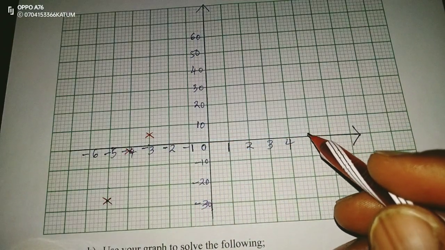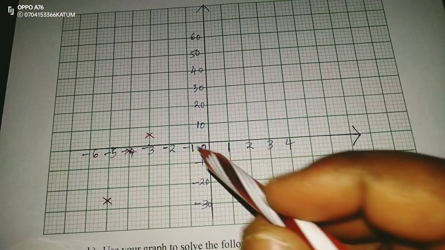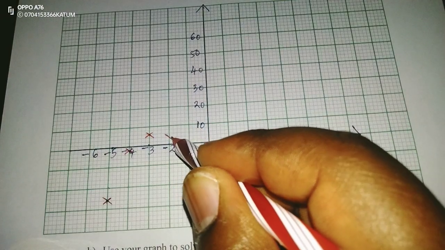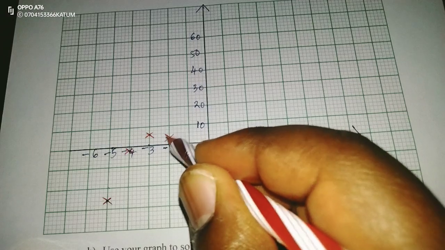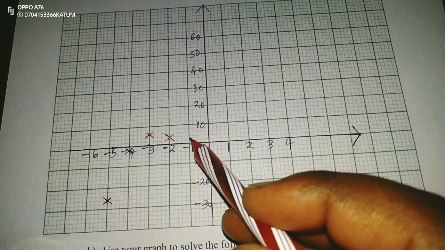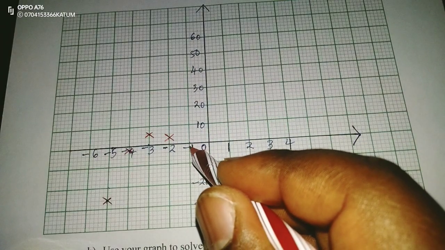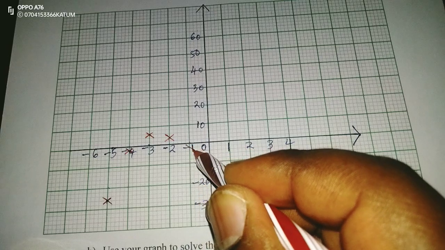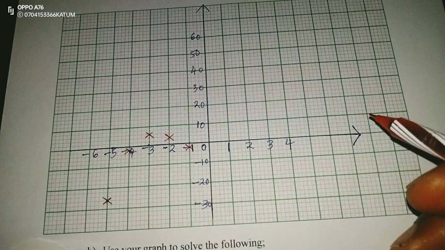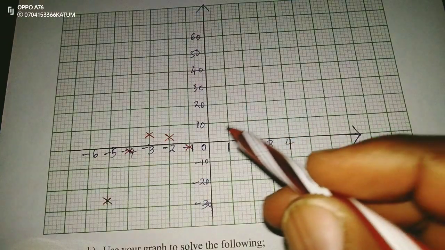Yeah, that is +6. The next is -2 and +4. The point will be here. Then from there we go to -1, -2. -2 means just here, a small square below -1. That is the point.